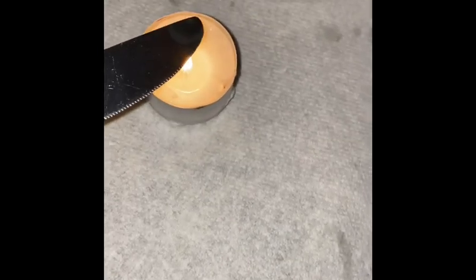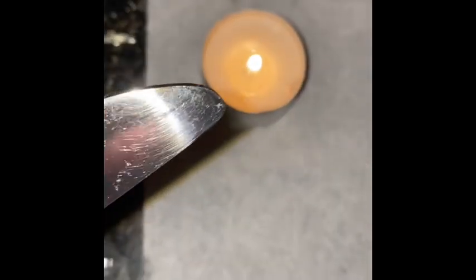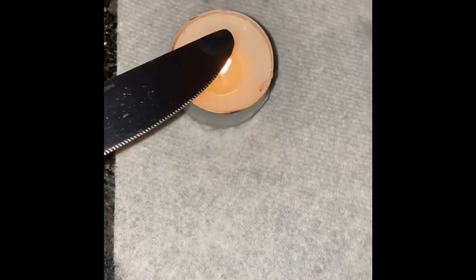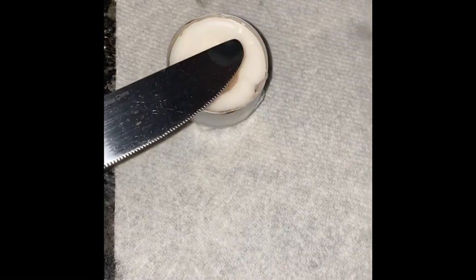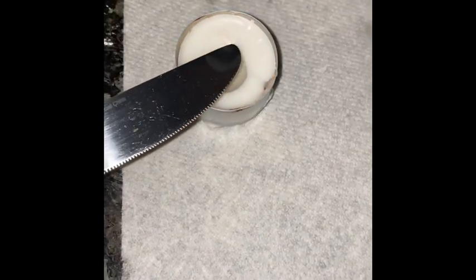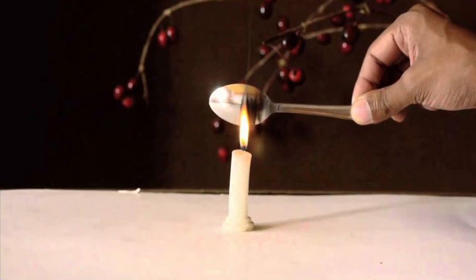After pulling the blade away from the flame, we can see that the tip of it has darkened and turned black in color. Now I am repeating the process with the other side of the blade. After holding both sides of the blade in the flame for about 10 seconds each time, we can see that it has turned black and burnt.